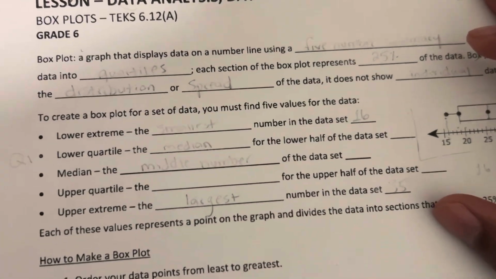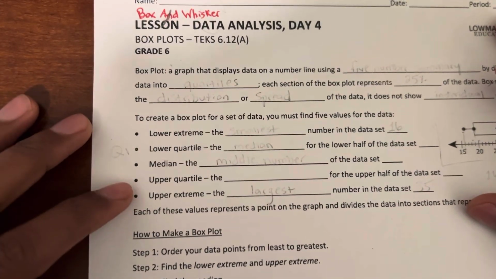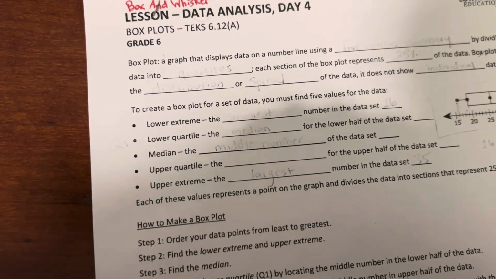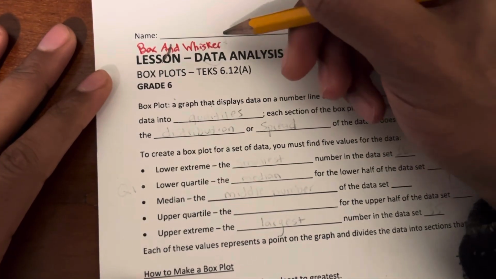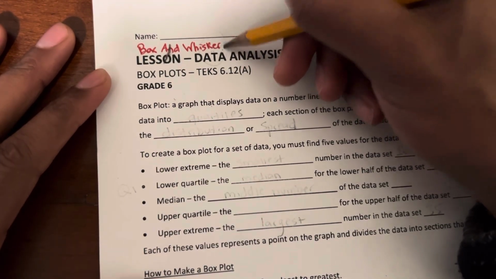Hey yo, this is the lesson for day 4 on data analysis. We're going to be studying box plots. These are more generally known as box and whisker plots. It'll make it easier for you to understand if you just call it this, box and whisker plots. All right, let's just jump right in.